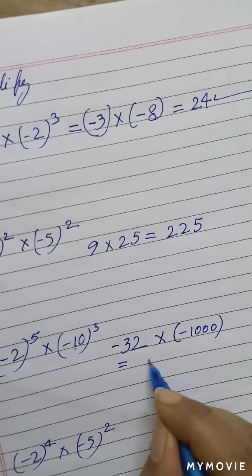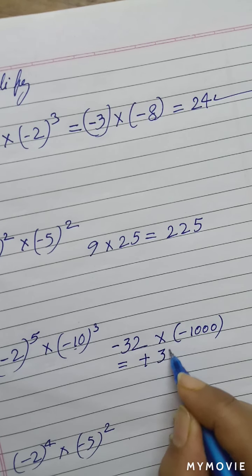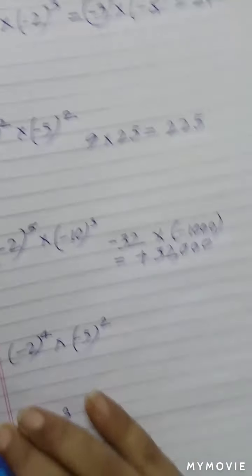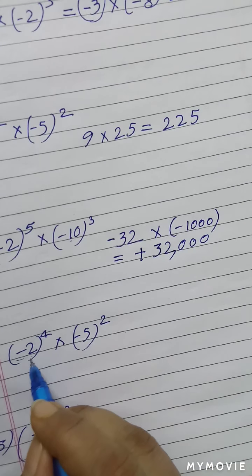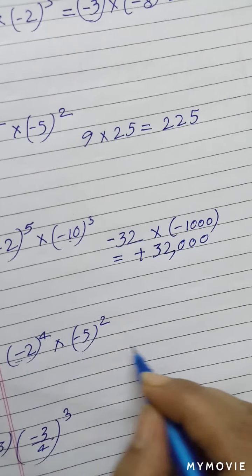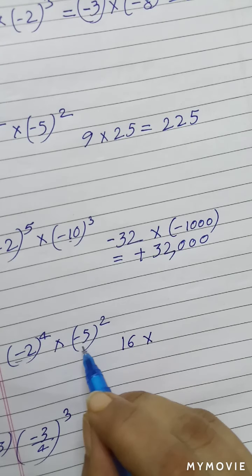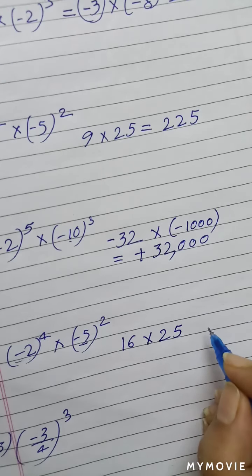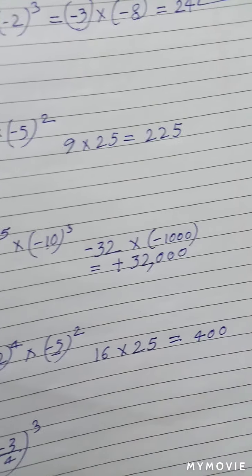So we are going to get a positive number. We are going to get 32,000. Here we have minus 2 raised to the power 4, negative base, even exponent. It's going to be 16 into, again negative base, even exponent, 25. So 16 into 25 is going to be 400.